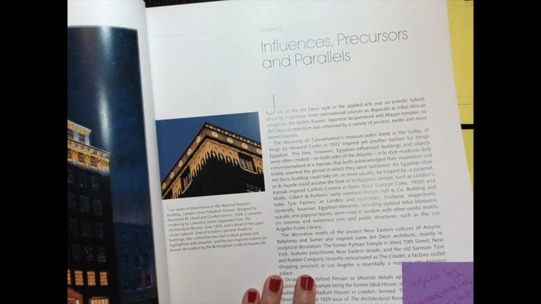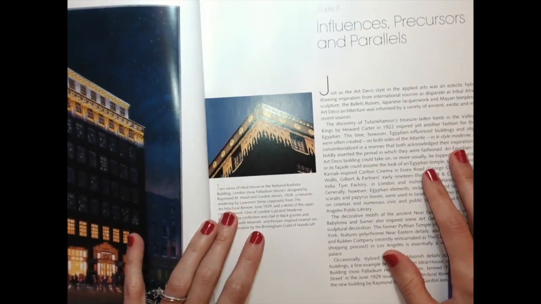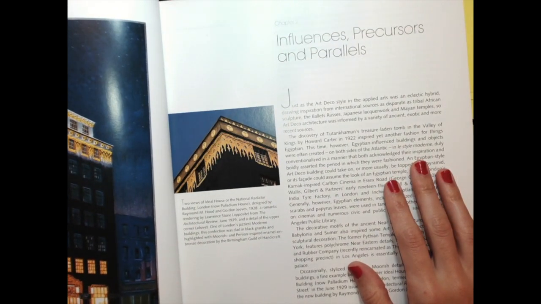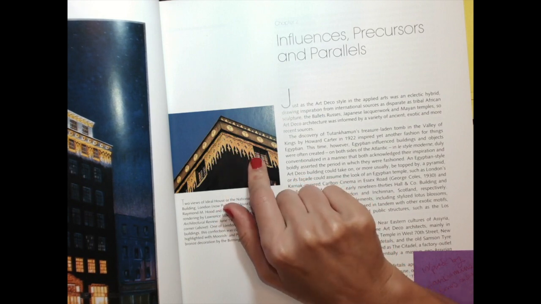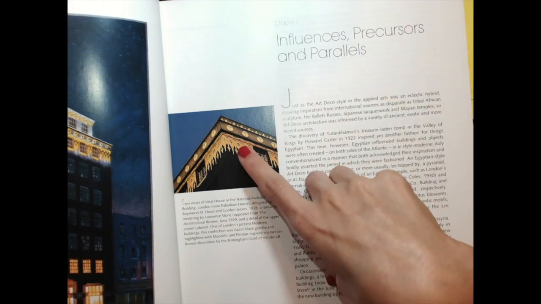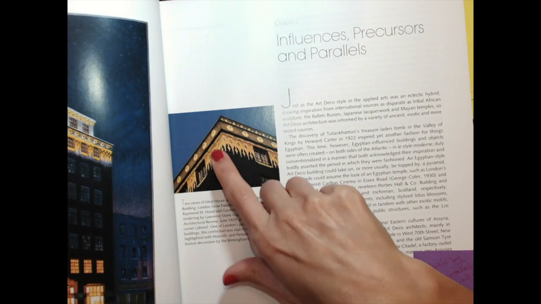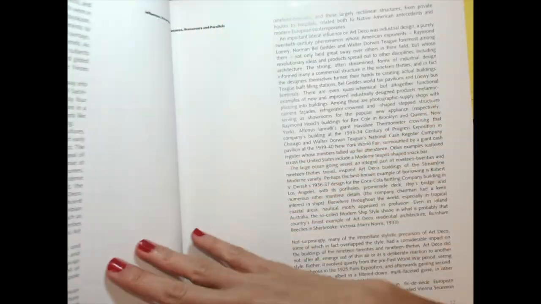So in the 1920s, they discovered Tutankhamun's tomb in Egypt. And so that inspired a lot of the Egyptian style, like the gold leaves and things like that, the lotus flowers, and a lot of the decorations in these buildings, because it was happening just around the same time as they were able to start making skyscrapers with new materials.